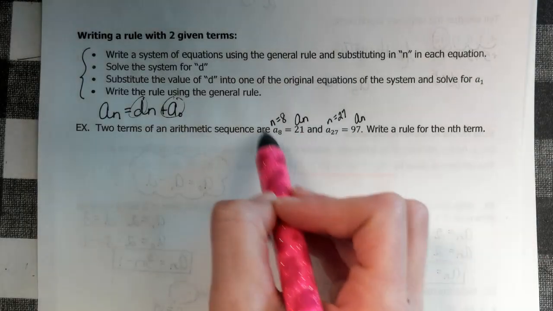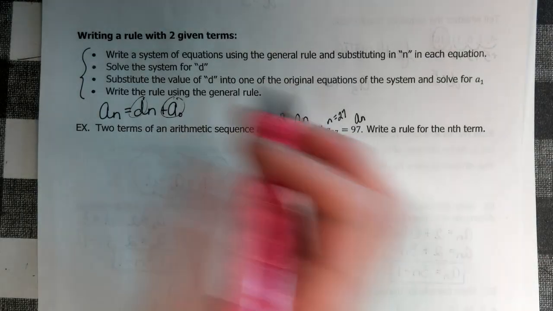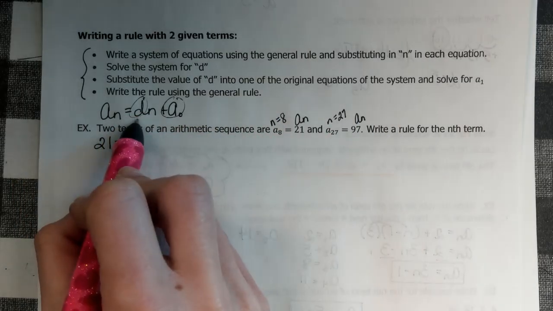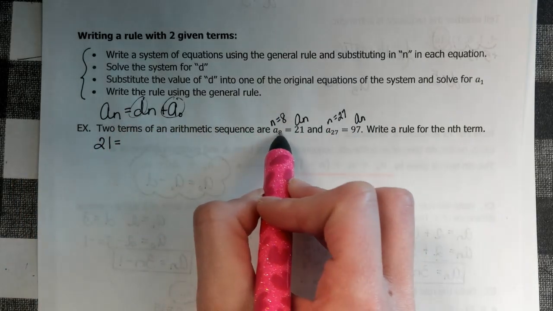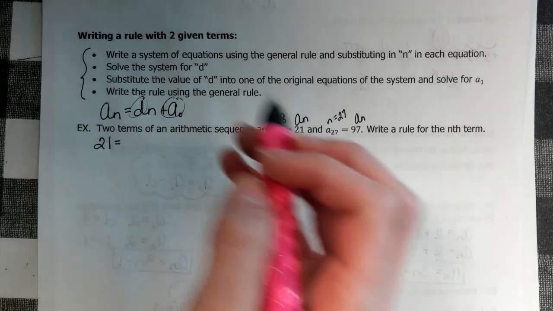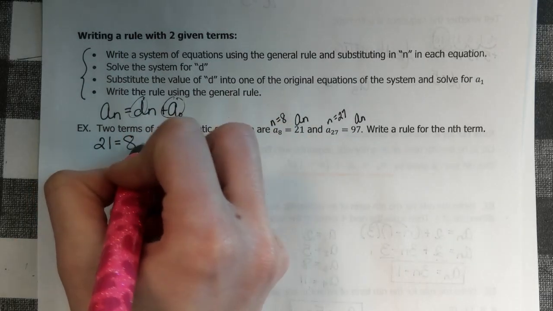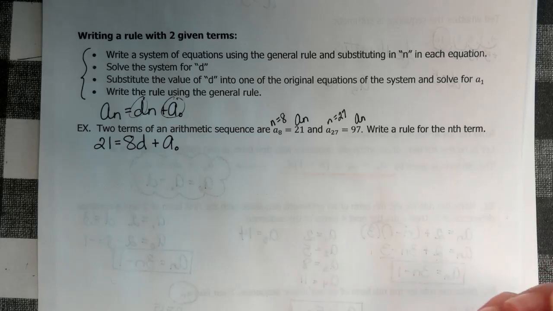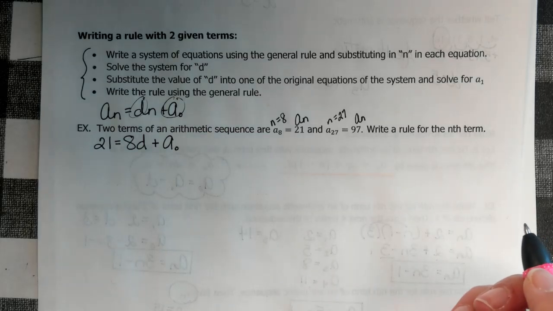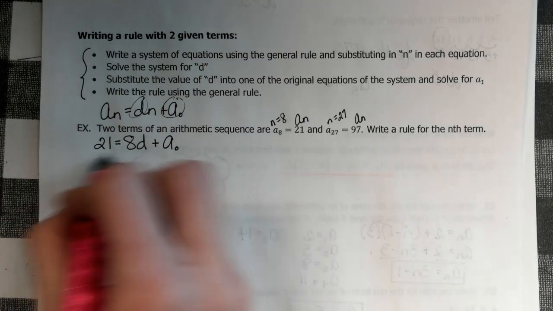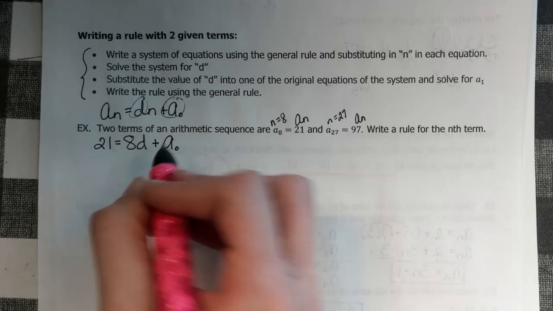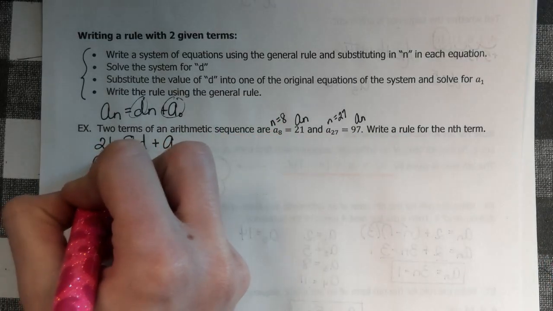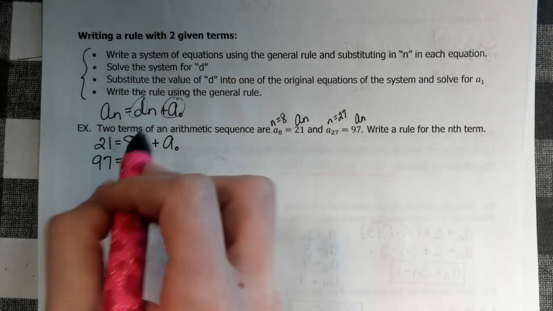So I'm going to get two equations from these two terms. I'm going to have 21 equals, if I multiply D times my N of 8, D times 8 is just going to be written as 8D plus A naught. Do we understand how I got that? So then A27 equals 97 is going to become 97 equals what?